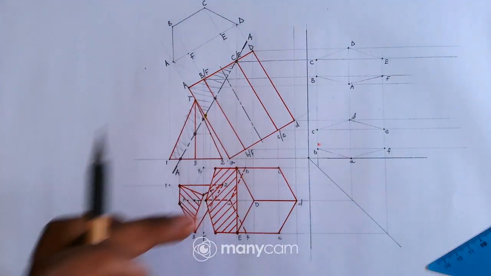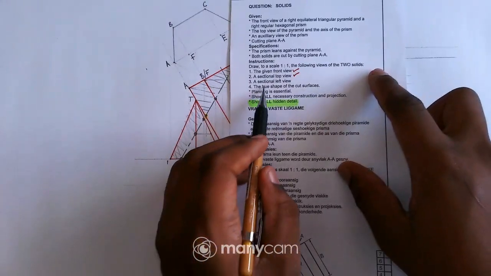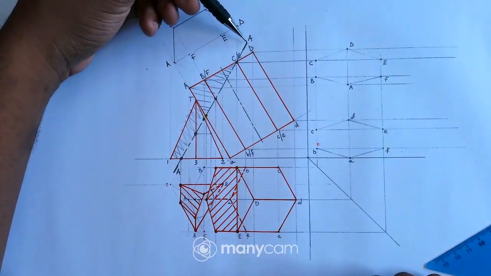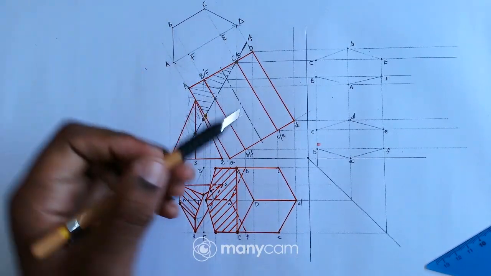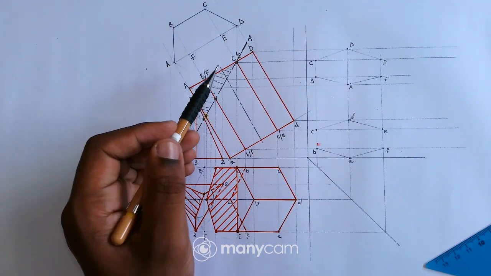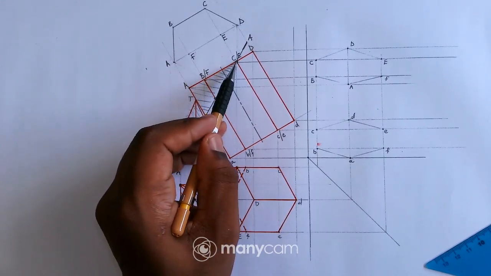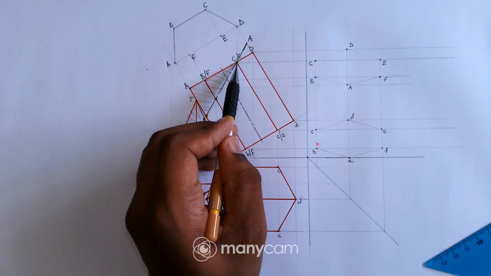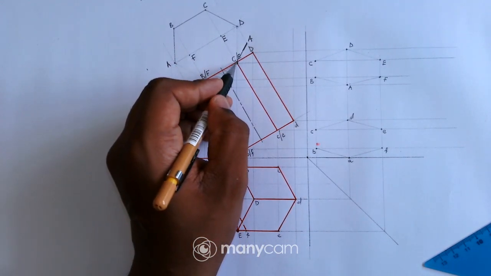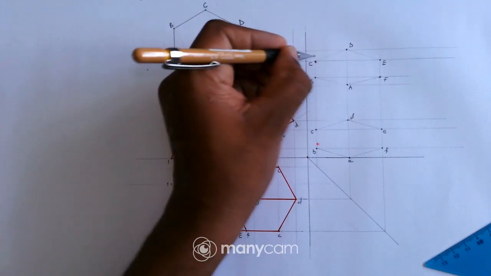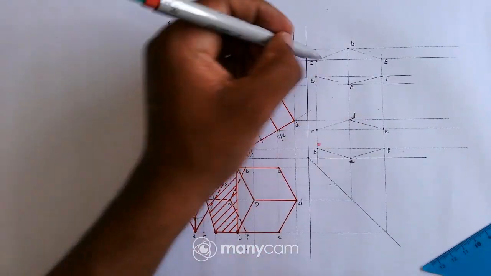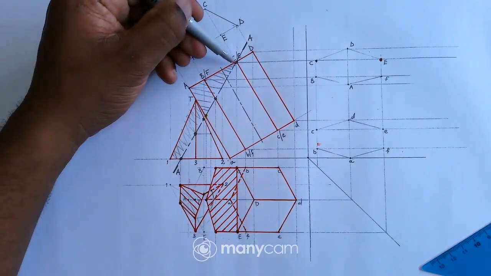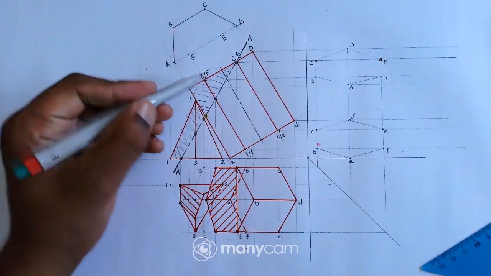Remember, I'm trying to draw the sectional left view, right? So sectional, where's the cutting plane? Cutting plane is there. Okay, so from this surface, the cutting plane cuts the prism right there, so that means I have a point there and a point there. Okay, then from there I move to this line.